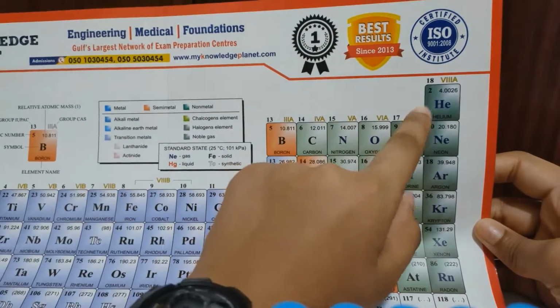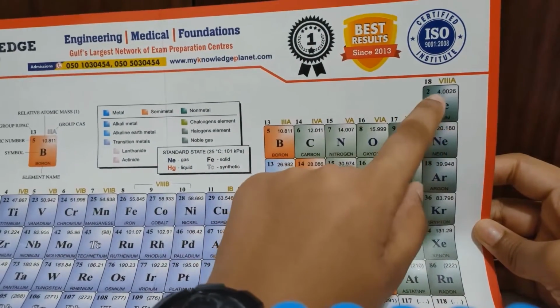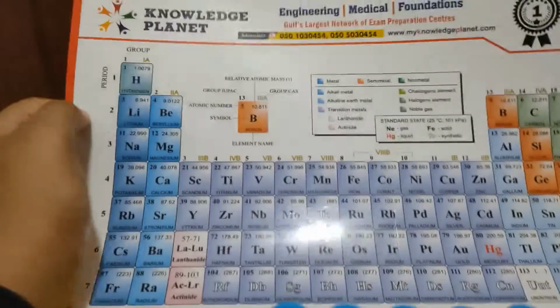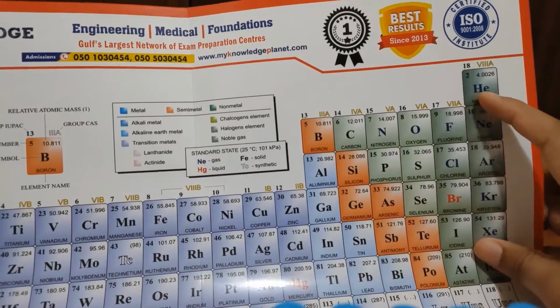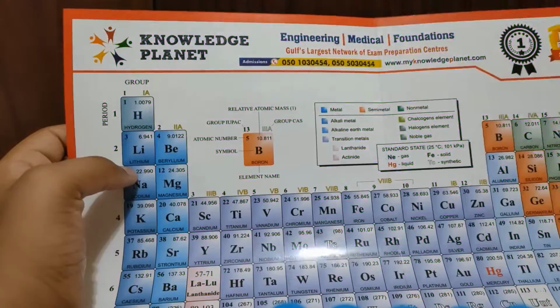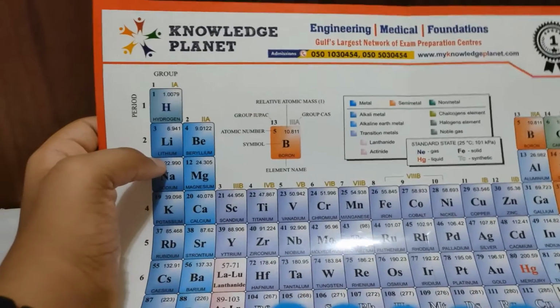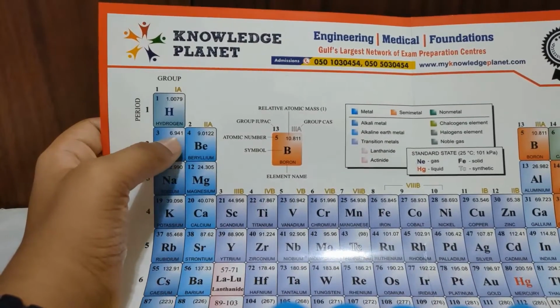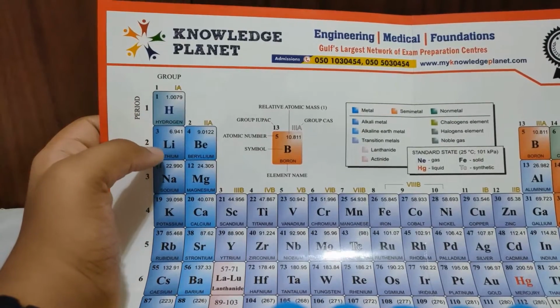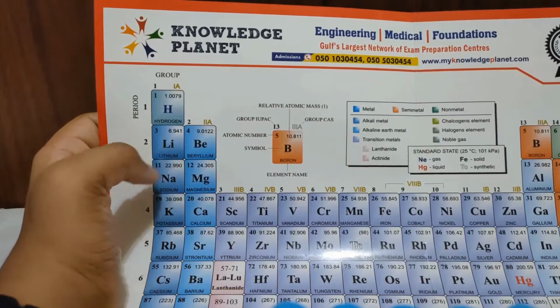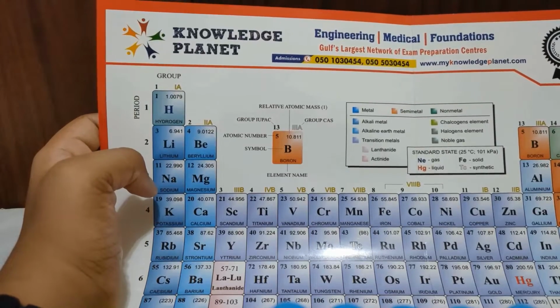The second one is helium, which has a relative atomic mass of 4.0026 and is represented by the symbol capital H and a small e. For the third one, we have lithium, which has a relative atomic mass of 6.941 and is represented by the symbol capital L and a small letter i.